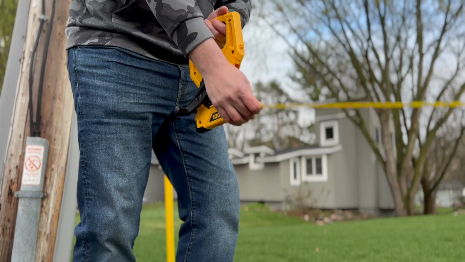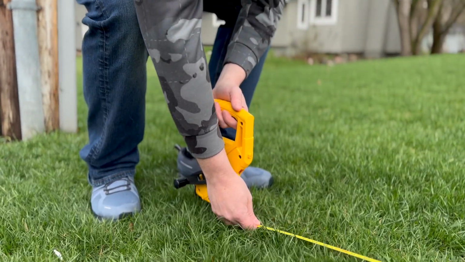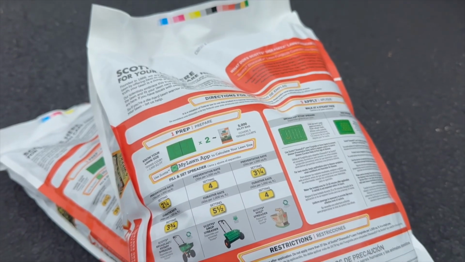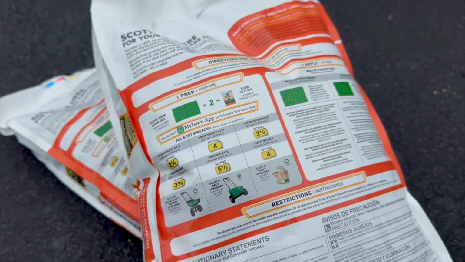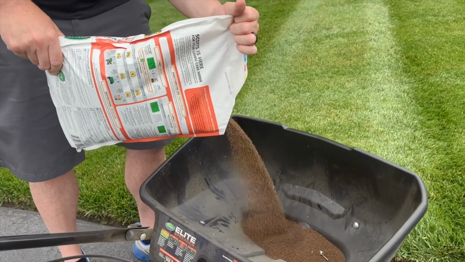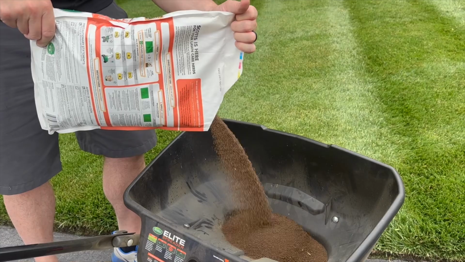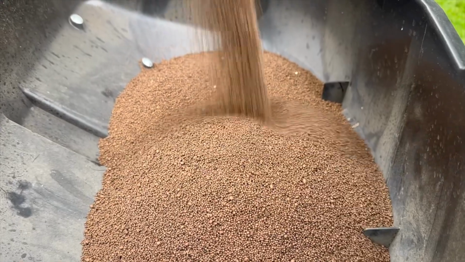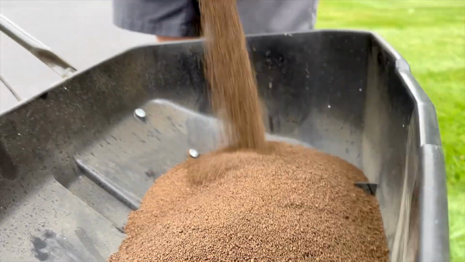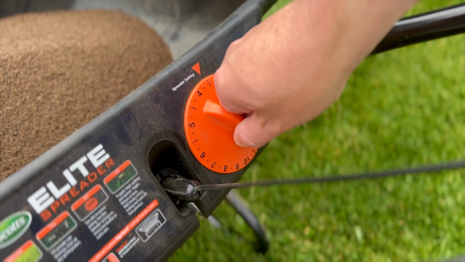So first things first, make sure that you understand the size of your yard and the square footage and how much product you actually want to apply. With this product, there are 2 different ways that you can use it. You can use it in a preventative mode, where if you notice that year after year you get disease at a similar time, you can put this down at a lower application rate to prevent any of that disease from creeping in. Now, I'm going to use it today in a curative mode since we do already have it in the yard.